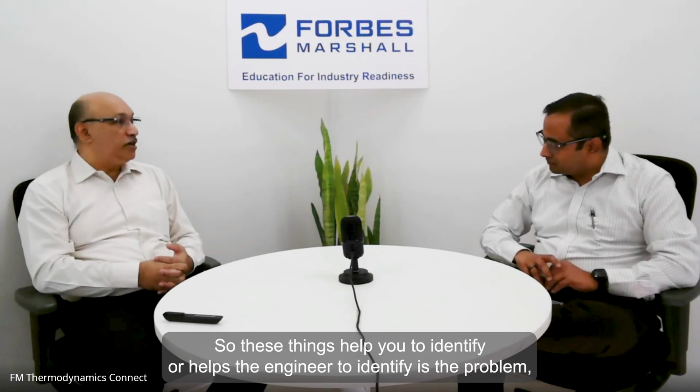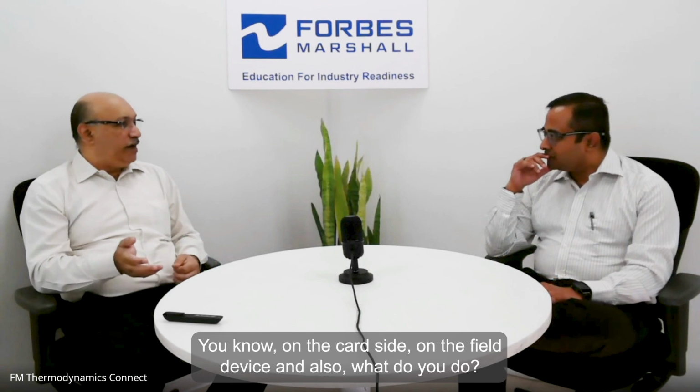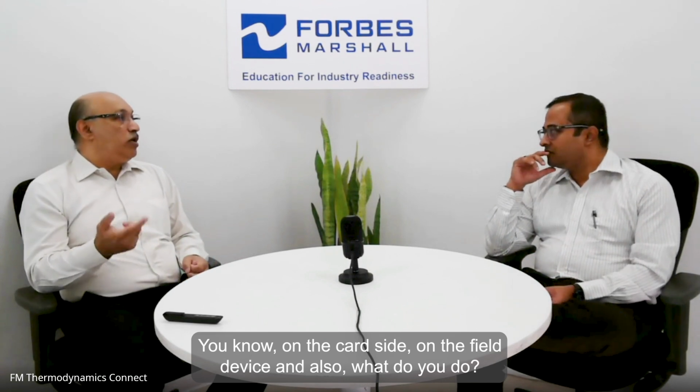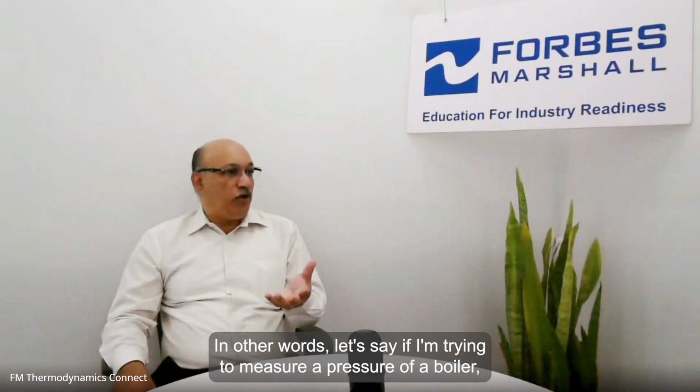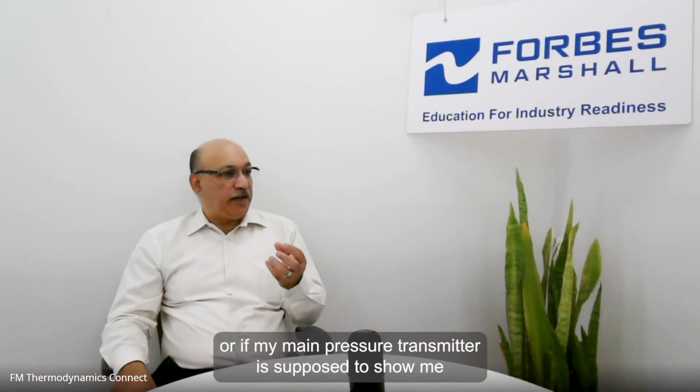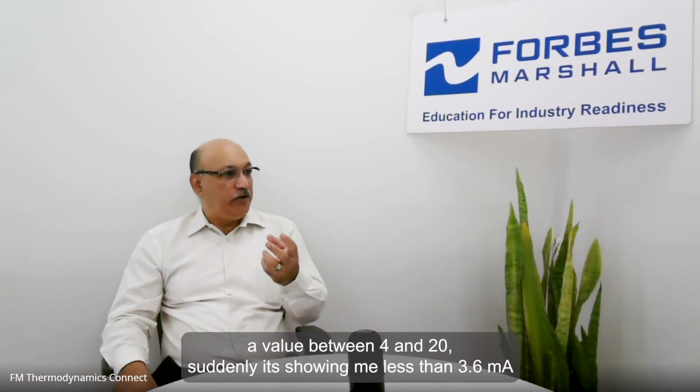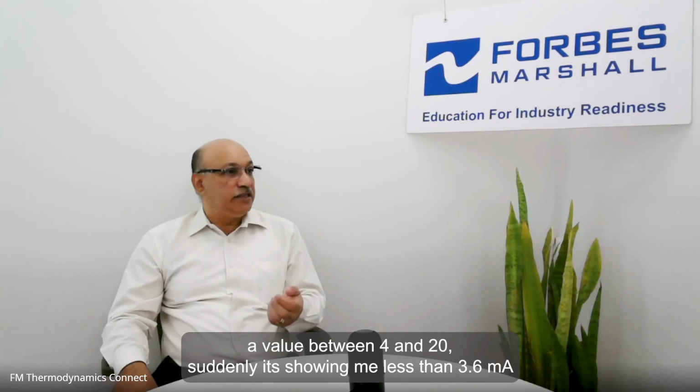So these things help the engineer to identify whether the problem is on the card side or on the field device, and also what to do. How do you use this in the software to shut off things in the form of interlocks? In other words, let's say I'm trying to measure the pressure of a boiler. Now, if my main pressure transmitter is supposed to show me a value between 4 and 20, suddenly it's showing me less than 3.6 milliamps.